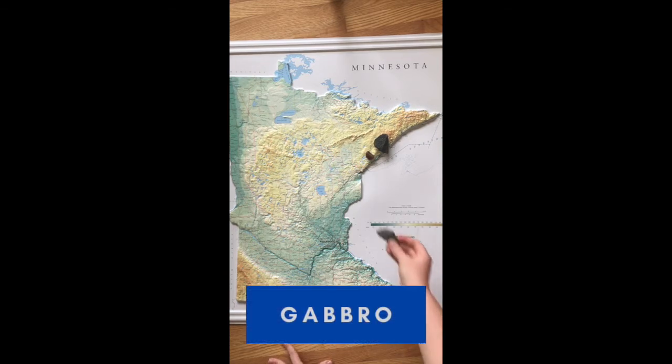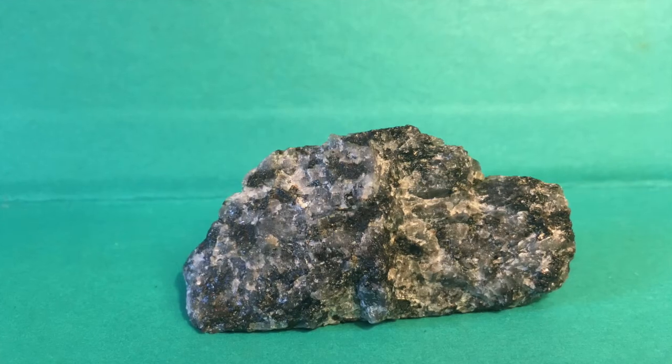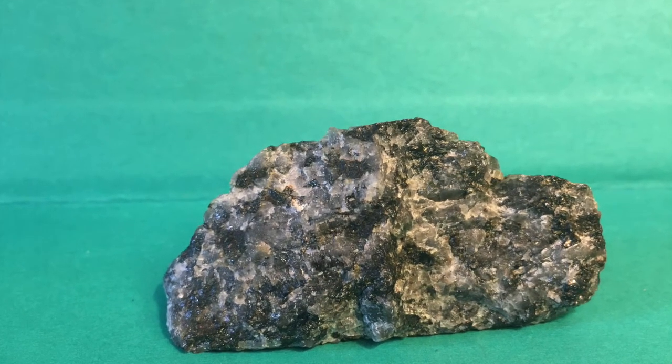Gabbro is another northern Minnesota rock. It can be found on the cliff faces in Duluth. And the word gabbro got its name from the Latin word for smooth.